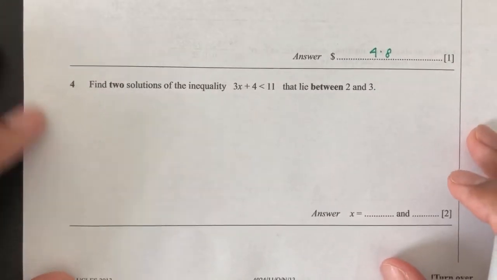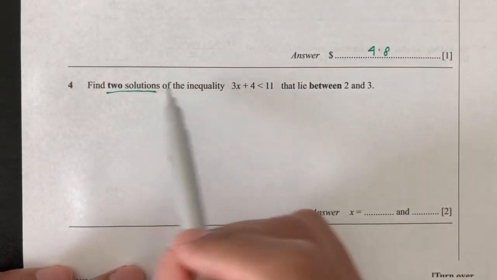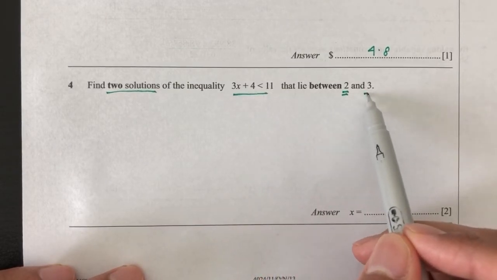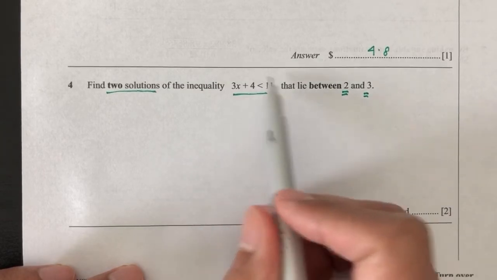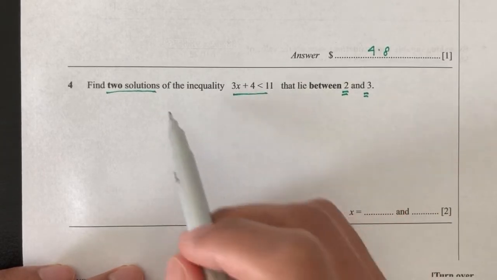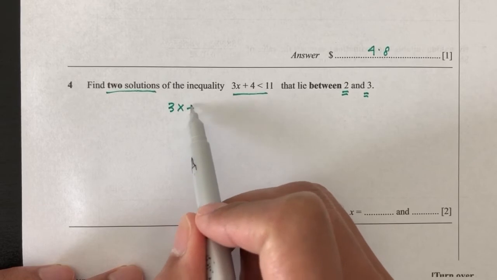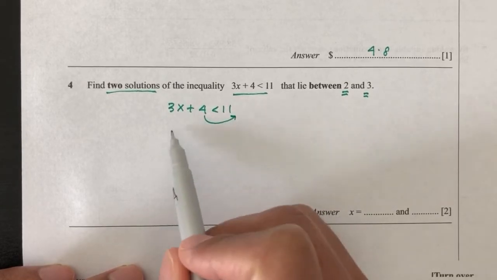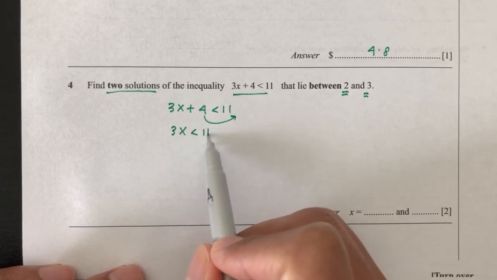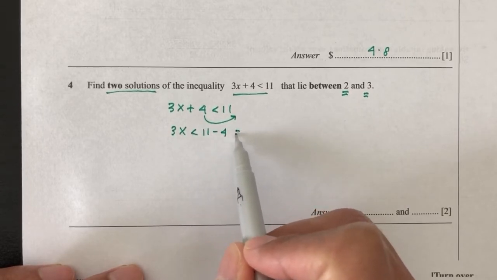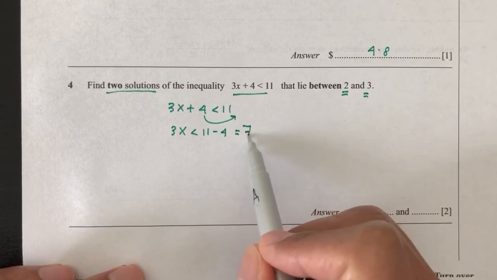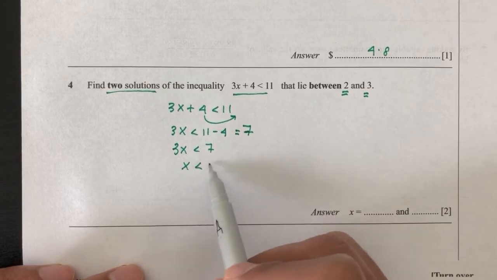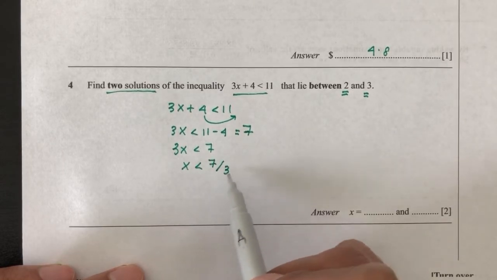Now question number 4, find two solutions of the inequality that lie between 2 and 3. Let's do that. So let's first solve this inequality. So we have 3x plus 4 less than 11. So we first send this one over here. We have 11 minus 4 will be 7. So 3x is less than 7. So x will be less than 7 over 3.